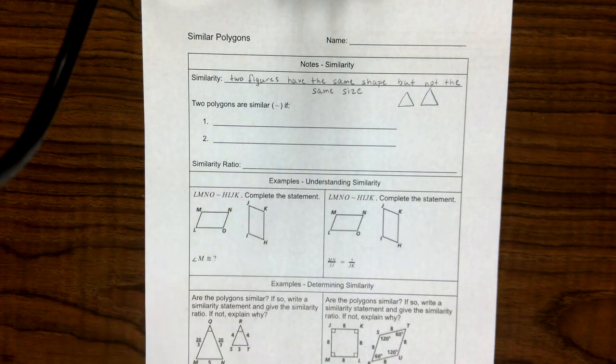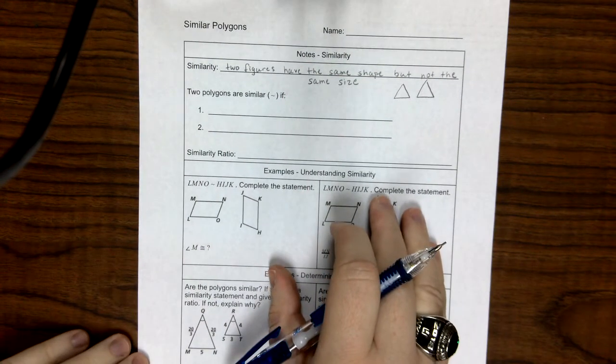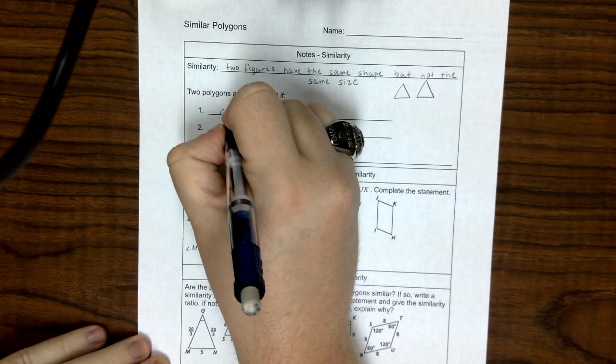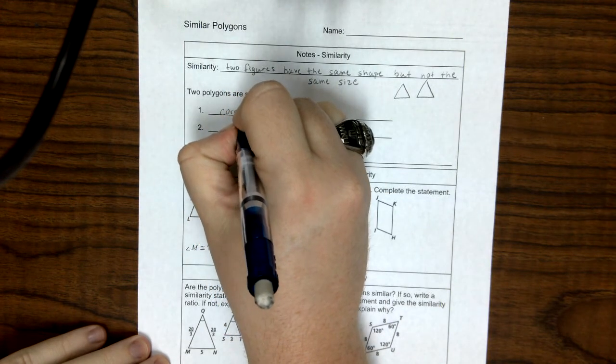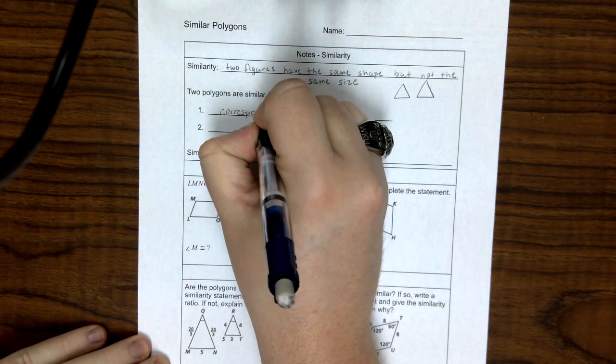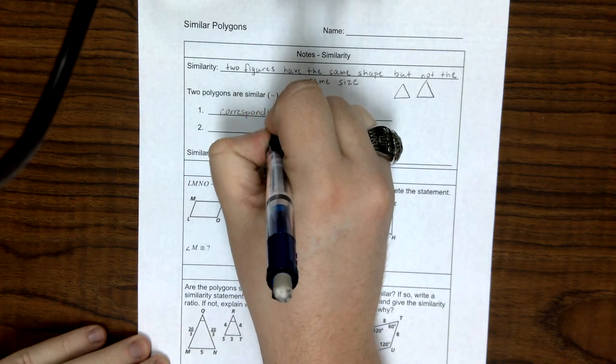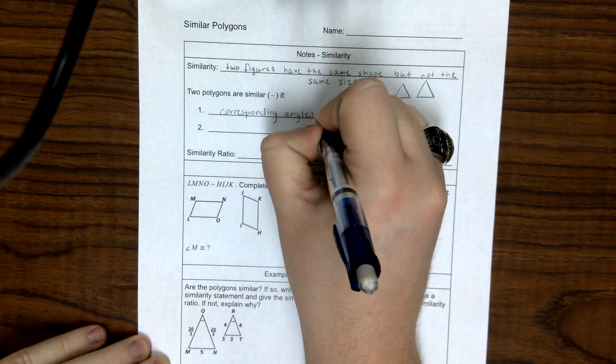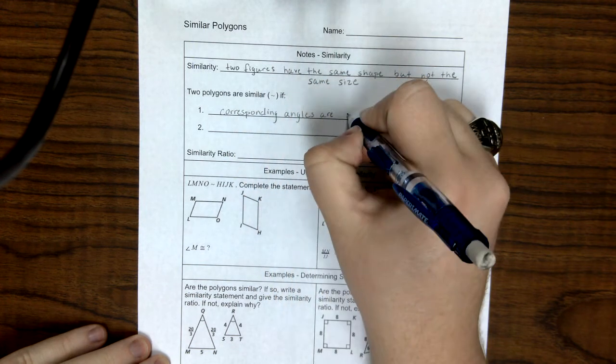Now in math, the specific definition is this. You have to check for two things to say they're similar. So if two polygons are similar, we have to know that corresponding angles are congruent.